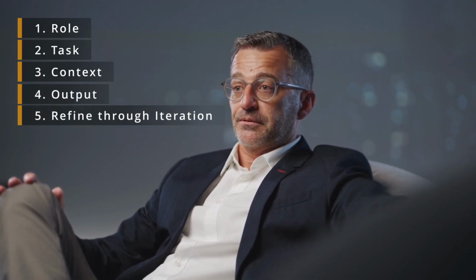So, here's the big picture. If you ask an AI, "Tell me about company X," you'll get general facts, maybe some recent news, maybe some filler sentences. But if you instead give it structured, professional instructions, the AI stops behaving like a search engine and starts behaving like your own virtual associate. The 5 steps are: 1. Set the role. 2. Define the task. 3. Add context. 4. Specify the output format. And 5. Refine through iteration. Let's go through each, slowly, with examples you can adapt today.